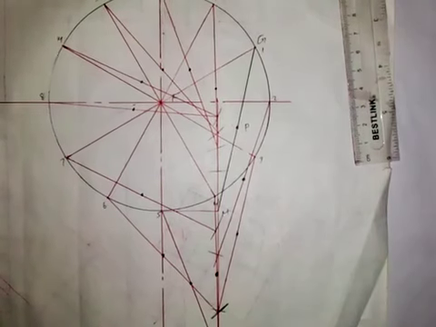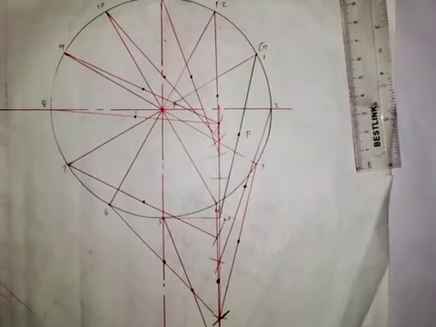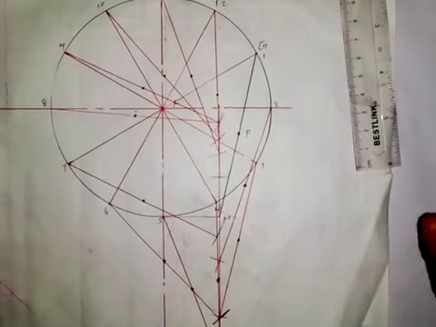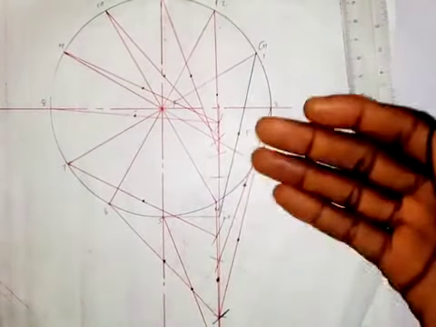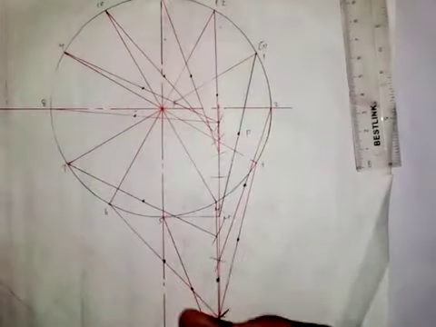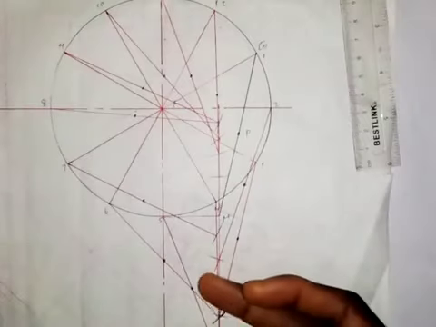Alright, so I've located all the points. As you can see, don't worry, this is simple. All you need to do is make sure you saw the way I was able to get the points from here down to this point here.